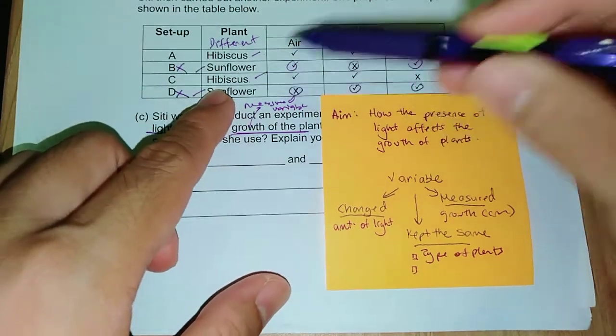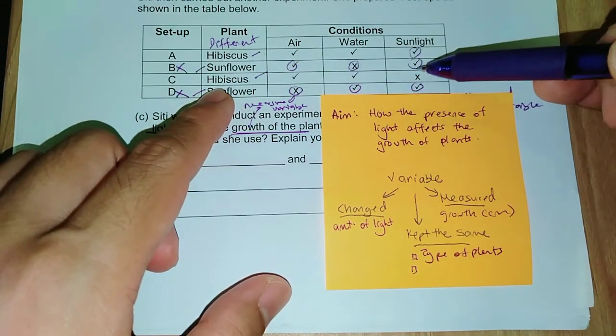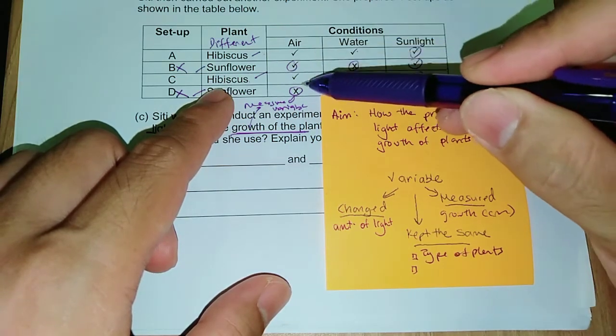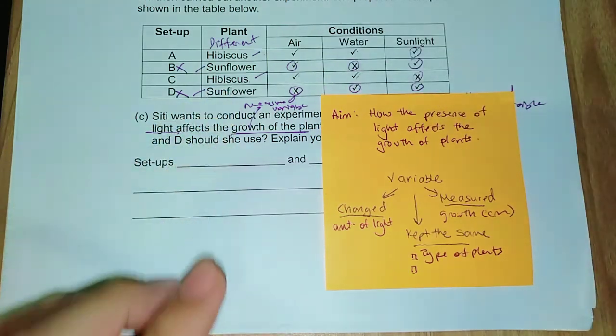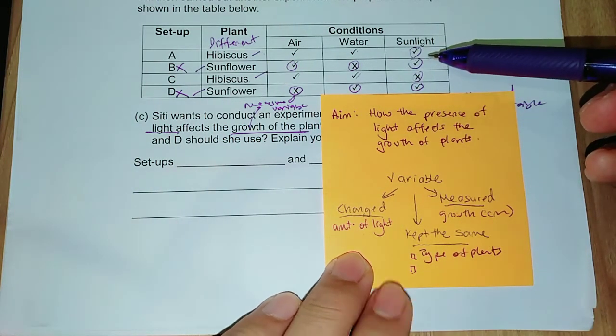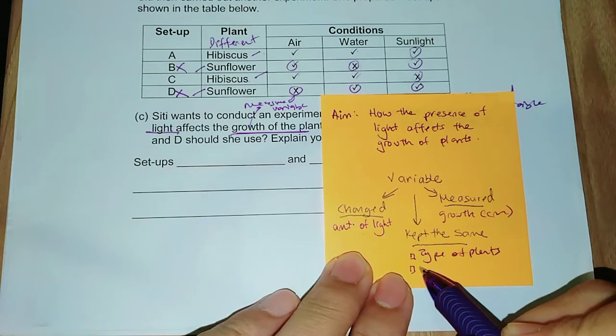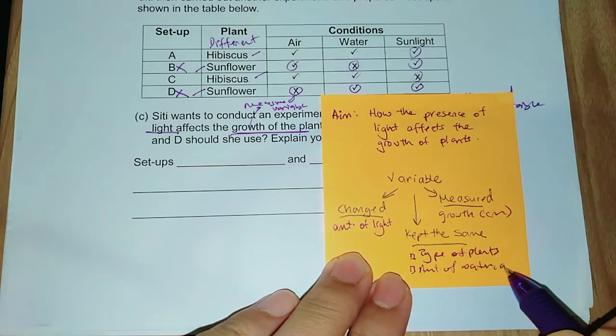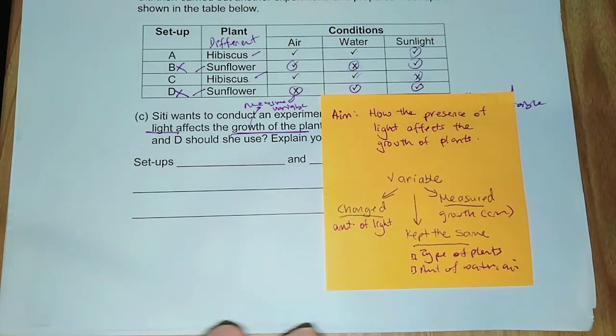Same type of plant. Amount of sunlight is different, good. Amount of water is the same, good. Amount of air is the same, good. So that fulfills a condition whereby the only change variable is the amount of light, and all the other variables, type of plant, the amount of water, the amount of air, are all kept the same.